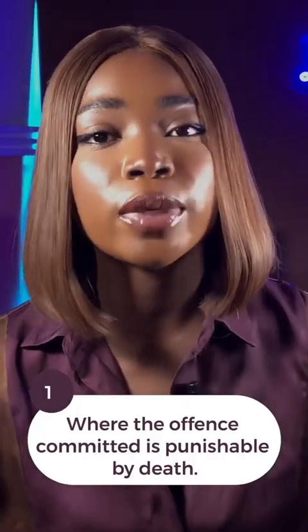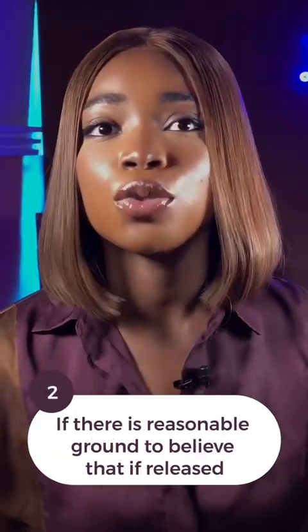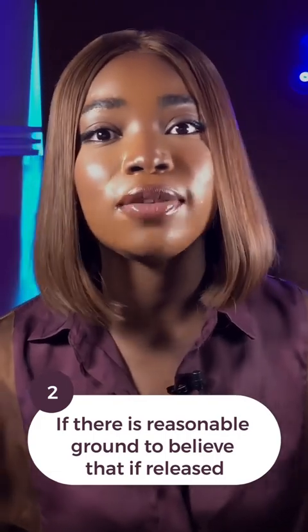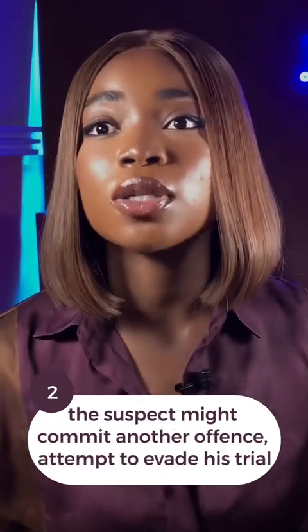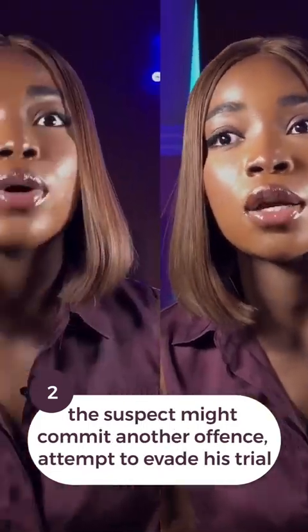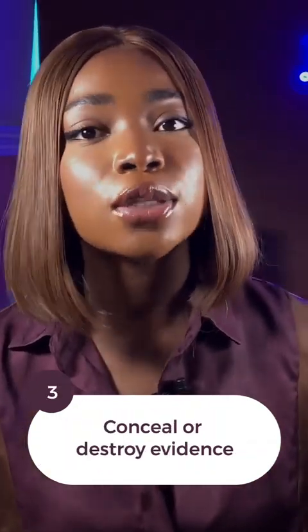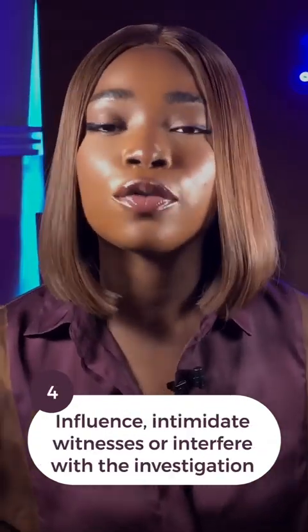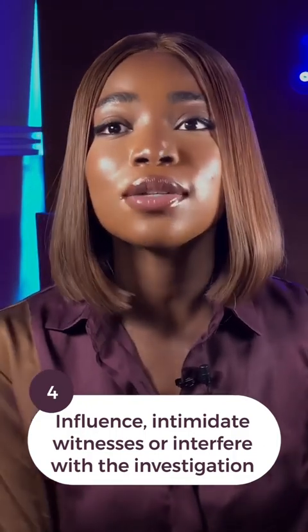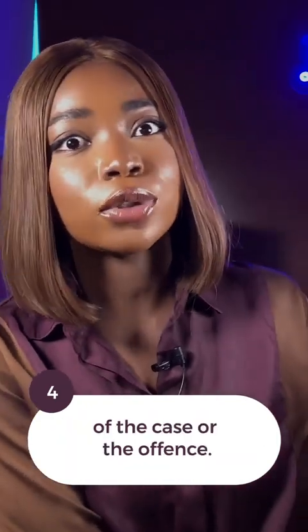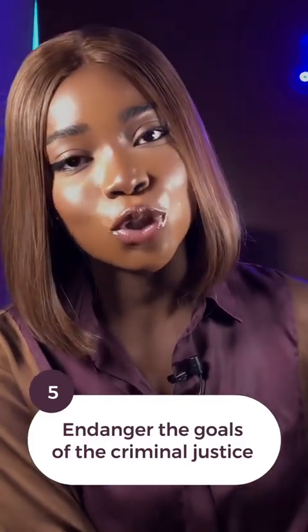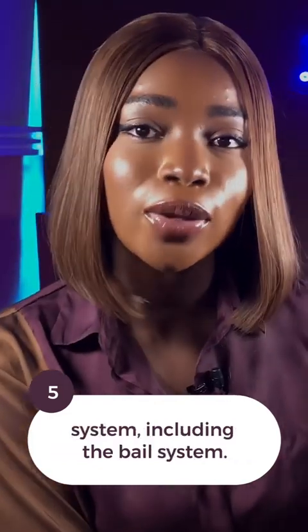1, where the offense committed is punishable by death. 2, where there is reasonable ground to believe that if released, the suspect might commit another offense or attempt to evade trial. 3, conceal or destroy evidence. 4, influence, intimidate witnesses, or interfere with the investigation of the case or the offense. And last but not the least, endanger the goals of the criminal justice system, including the bail system.